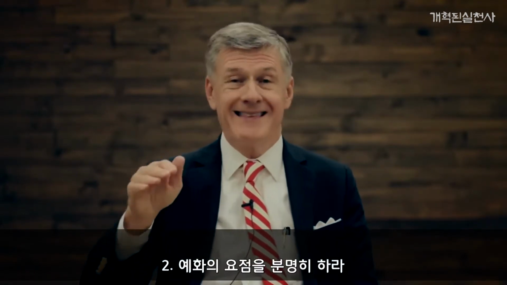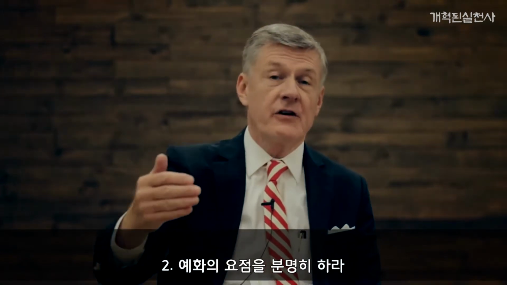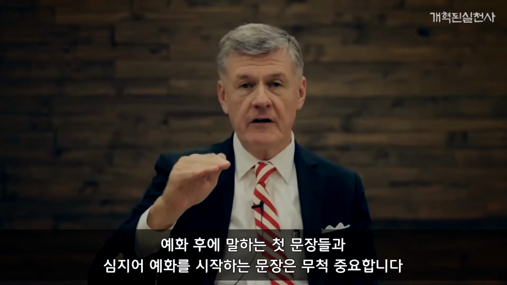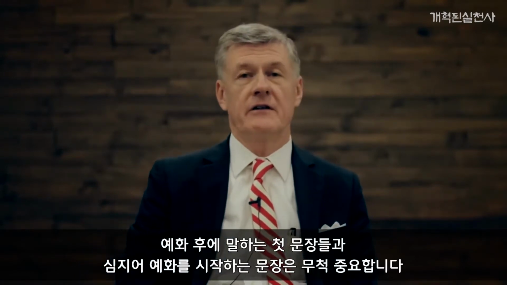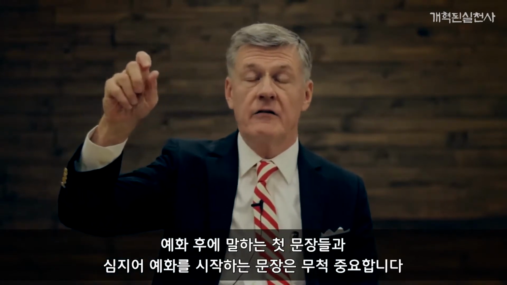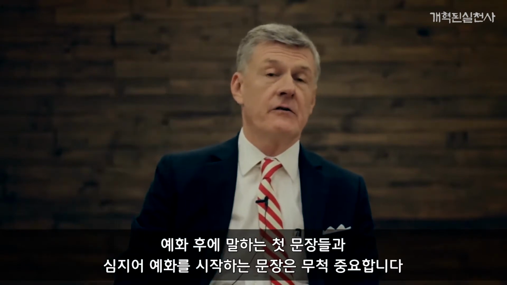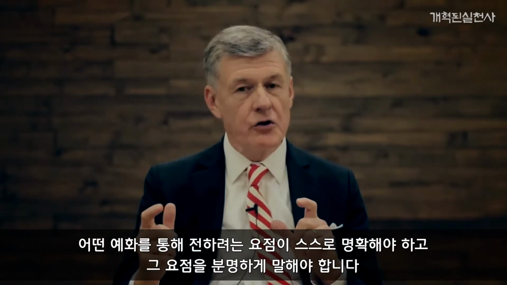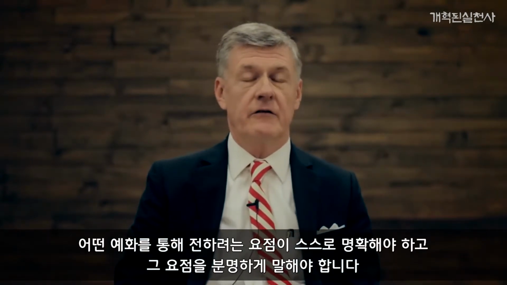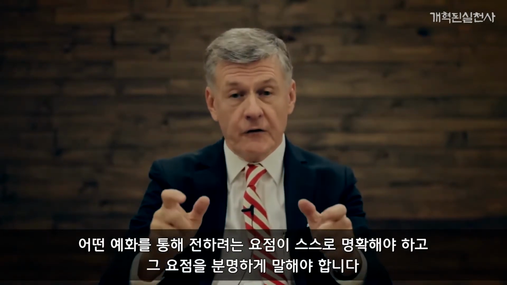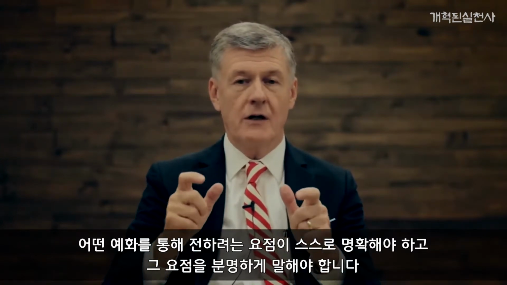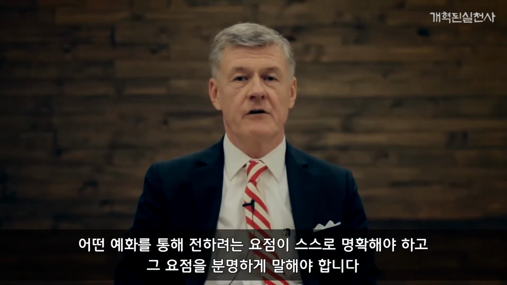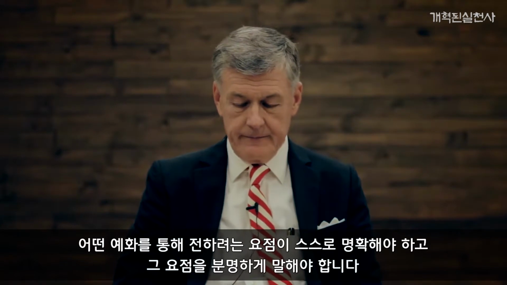Second is to make the point of the illustration clear. In other words, the first sentences after you give an illustration, and perhaps even the sentence that sets up the illustration, are very important sentences. It may be clear in your mind why you're giving this illustration. You need to state the obvious, what the point of this illustration is.